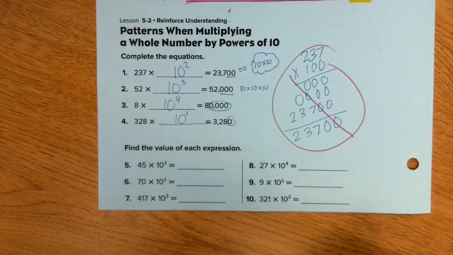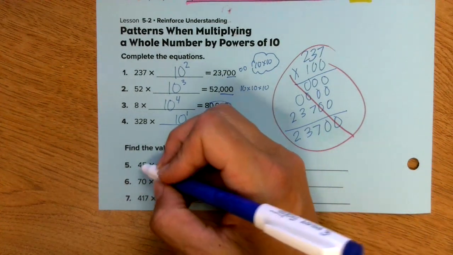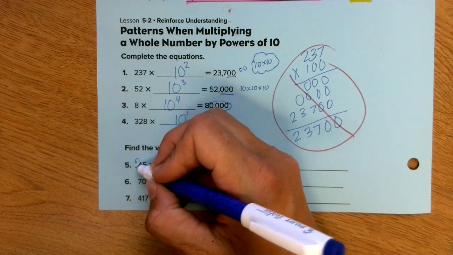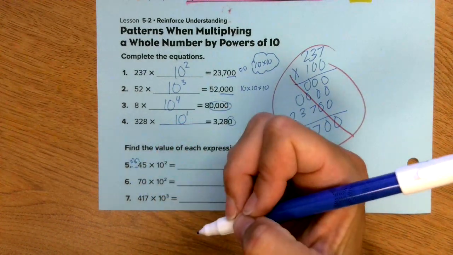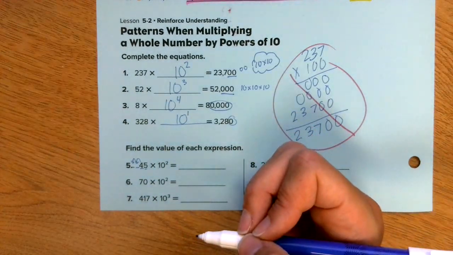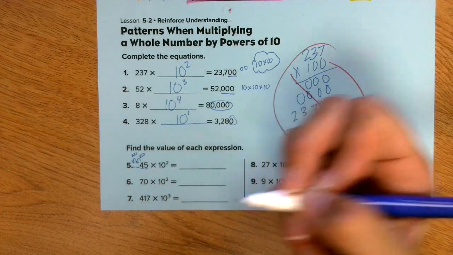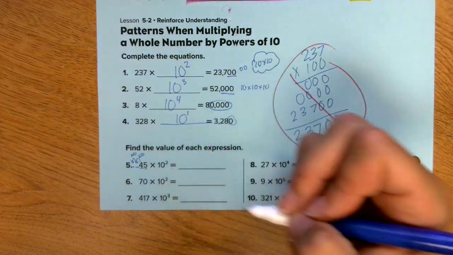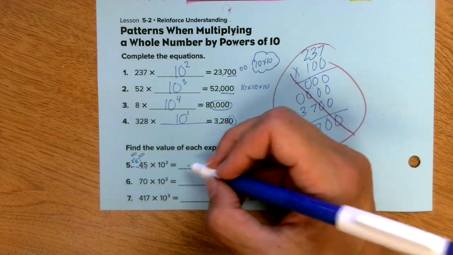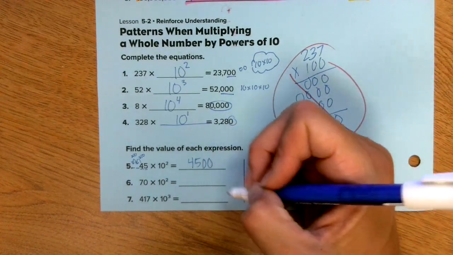So these are whole numbers. This trick works where you can just count the zeros and put them on. But really what's happening are these digits are moving place values and becoming larger, right? So that is a times 10, and that is a times 10, which is the same thing as 10 squared, or 10 to the 2nd power. So we can just go, all right, I have a 45 and 2 zeros.